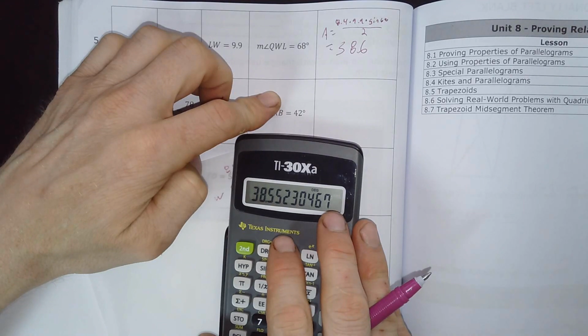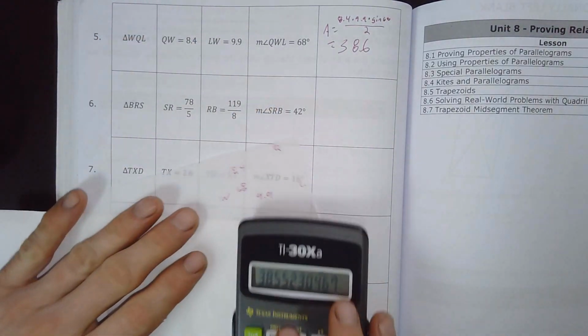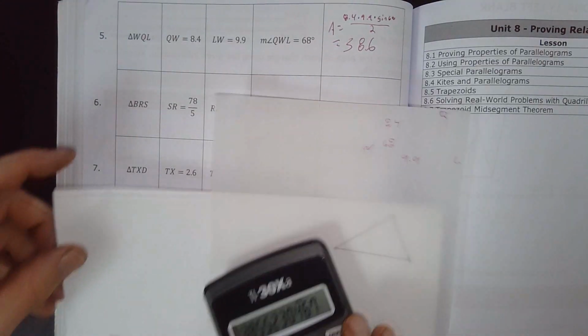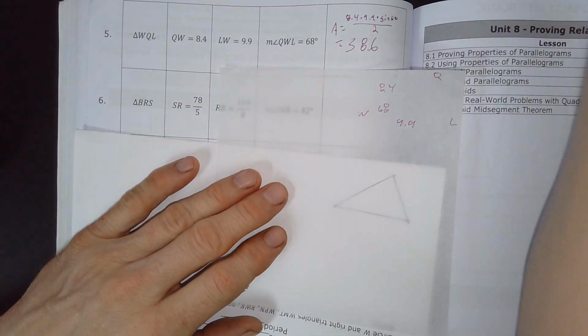Okay, 38.7 if you're rounding up, but that's fine. The key says 38.6. All right, next one.